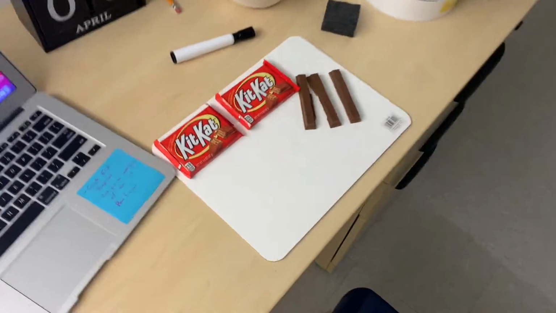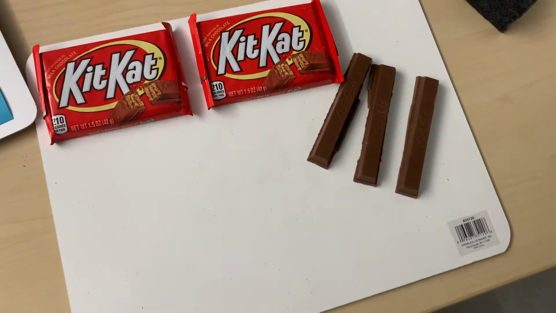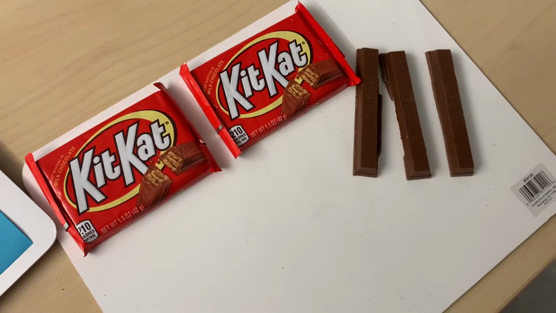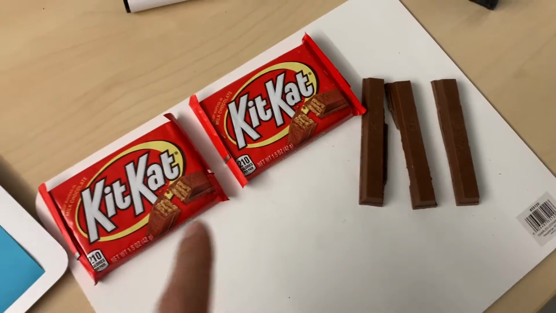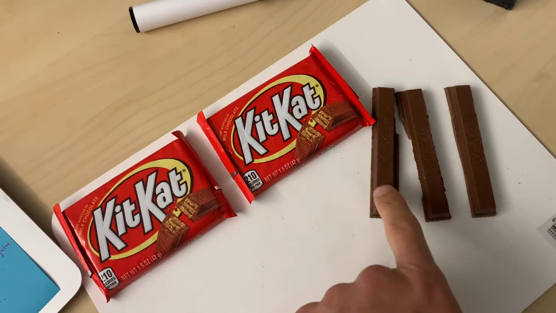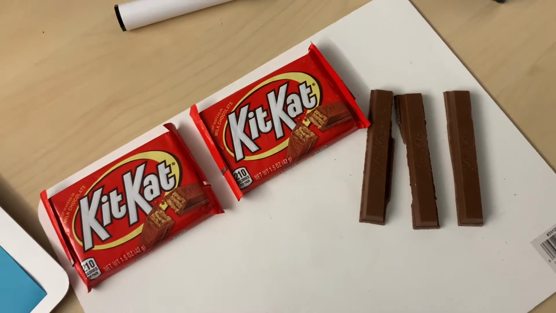What is this? Looks like Mr. Stanley left me some Kit Kats. I wonder how many Kit Kats this is. If I wanted to tell someone how many Kit Kats I had for lunch right now, it looks like I would need to tell them that I had a couple of whole Kit Kats, and I also had parts of a Kit Kat too. What's an easy way to tell someone that I have parts of a Kit Kat and wholes of a Kit Kat?